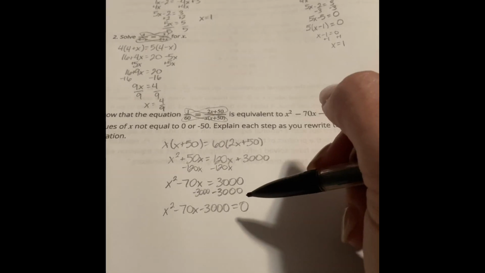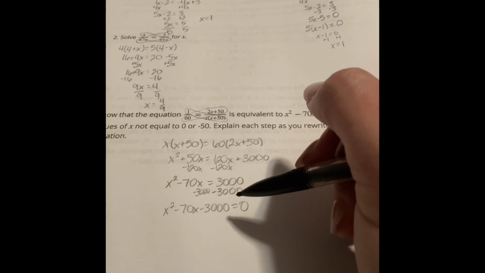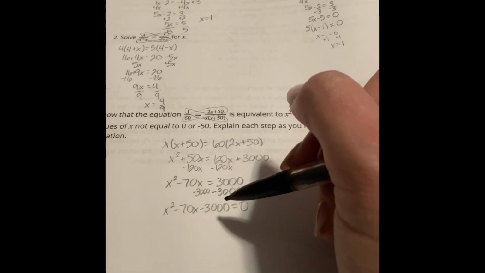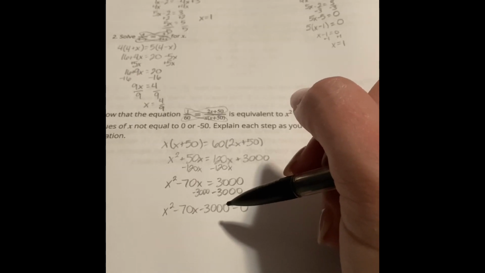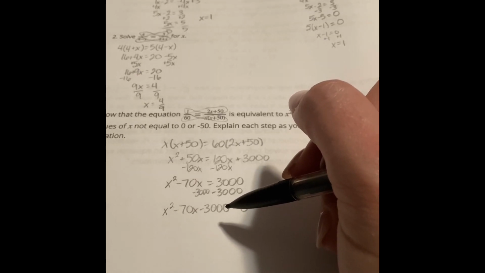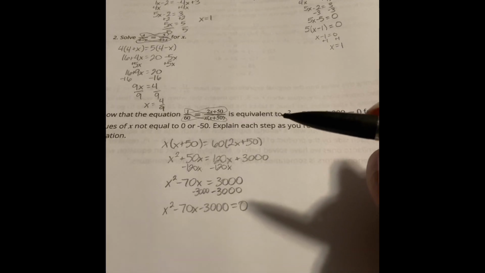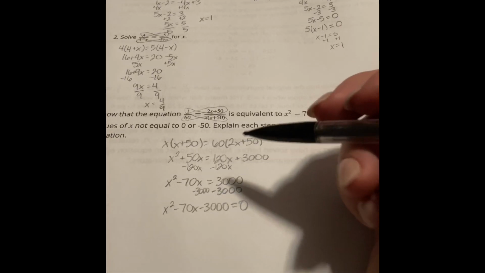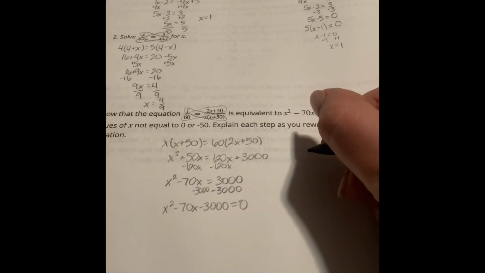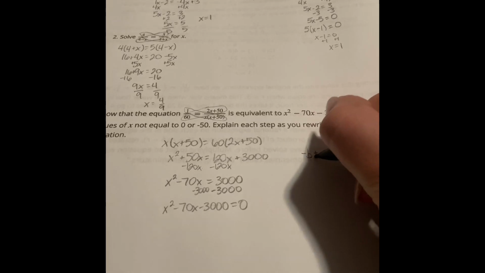You can factor. I know when I'm thinking about it, I don't necessarily want to figure out what is going to multiply to 3,000 and also add to negative 70. I don't want to. So this is a good opportunity to use the quadratic formula. Quadratic formula, and again, there is a song for it. If you go online to YouTube and you look up the quadratic formula song to Pop Goes the Weasel, that's one I know. But this is the quadratic formula.